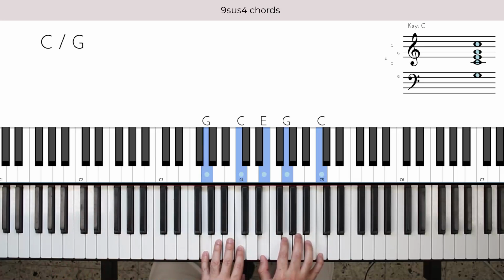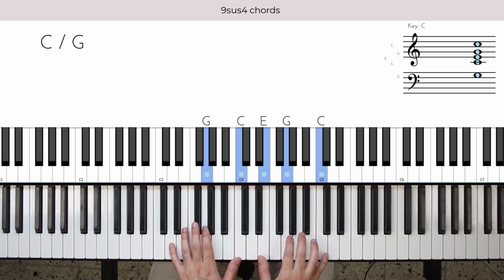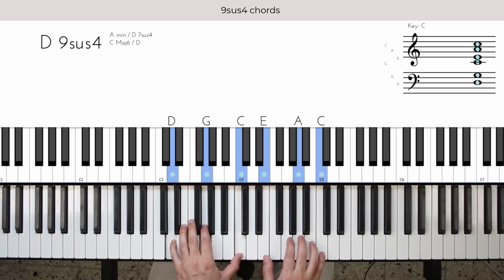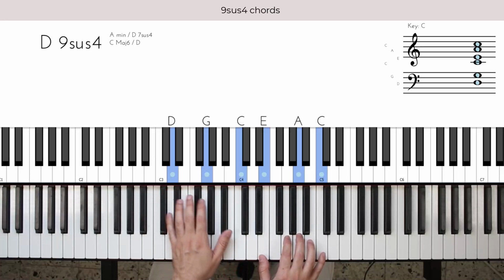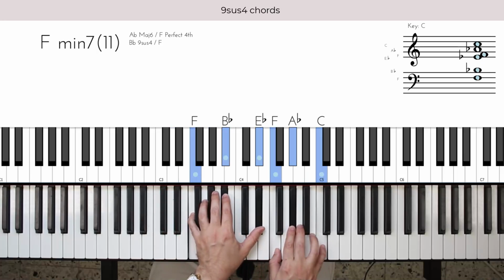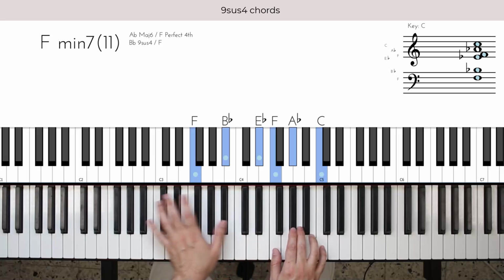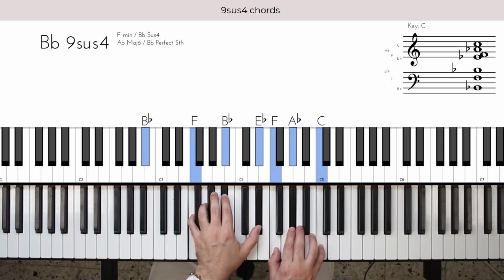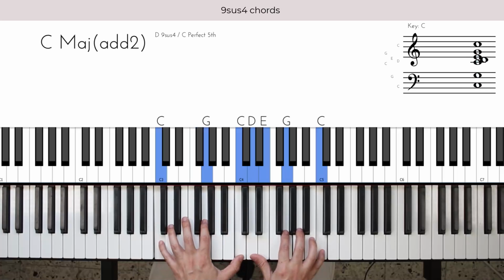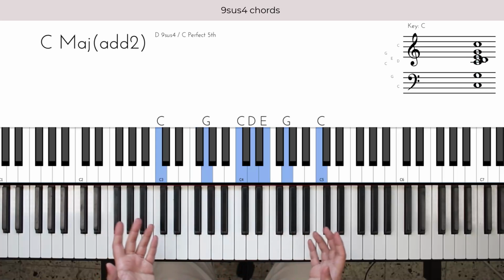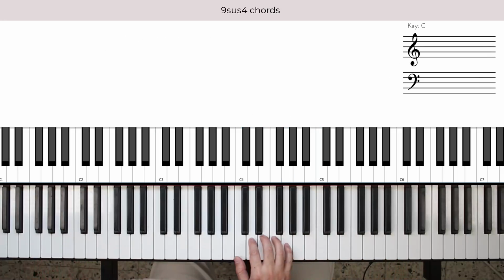Or you can use the 9 sus4 with the backdoor dominant. So say play a C major, a D9 sus4, and I can follow it with a B flat 9 sus4, back to a C major chord. So you have all of these options, and you can use them to play around and incorporate the sound into your own playing.